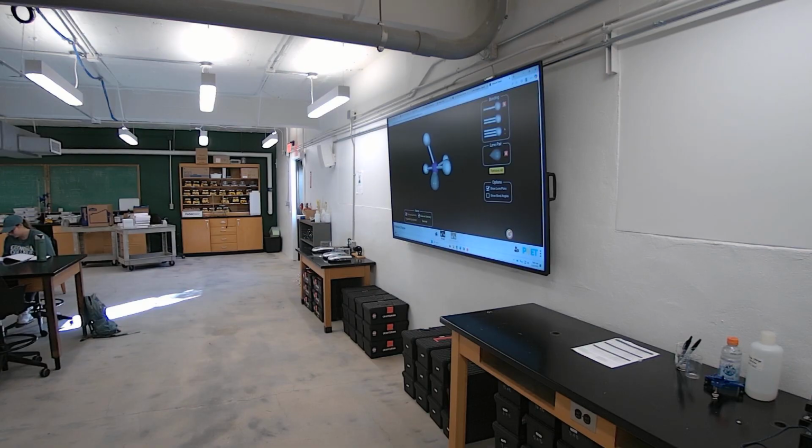So, octahedral, there's octahedral. If one of those is replaced with a pair of electrons, if you ignore that pair of electrons down there, can you see why that would be square pyramidal?